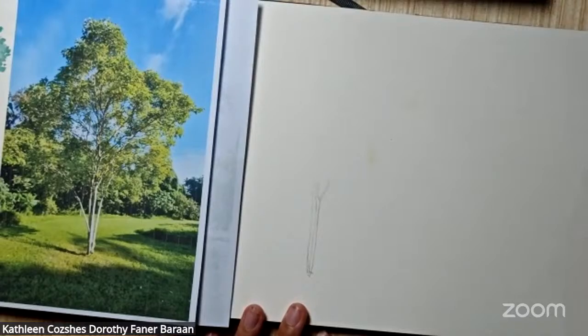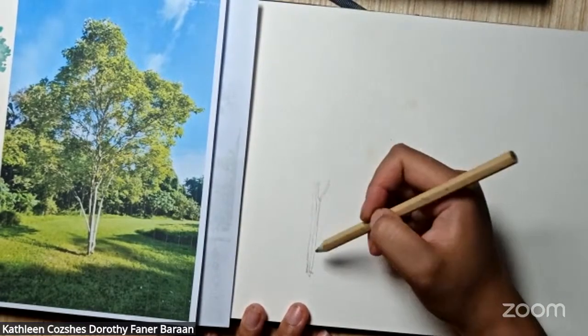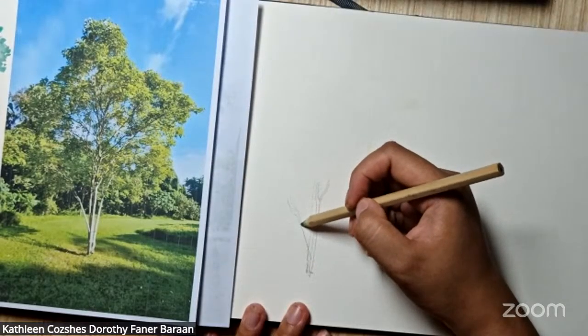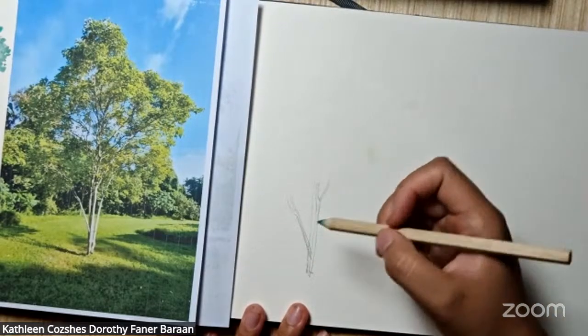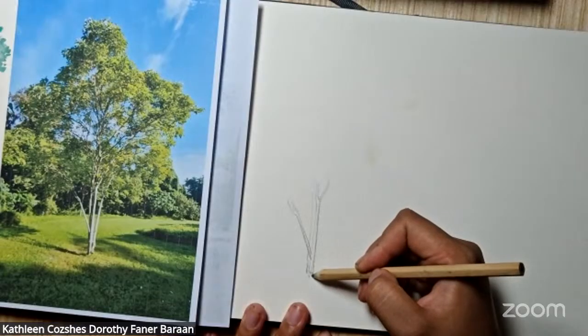Why am I sideways? Okay. Then there's a branch going on here. So there's that. And it's okay if you don't get it perfect the first time. I'm not aiming for perfect here.